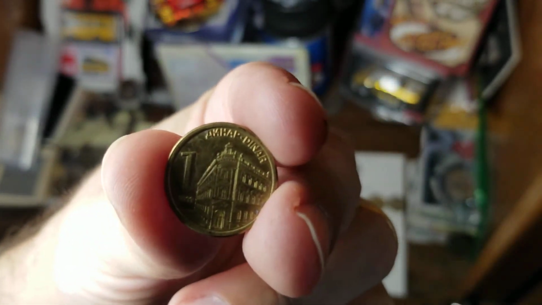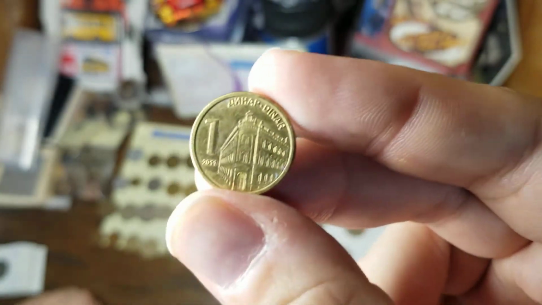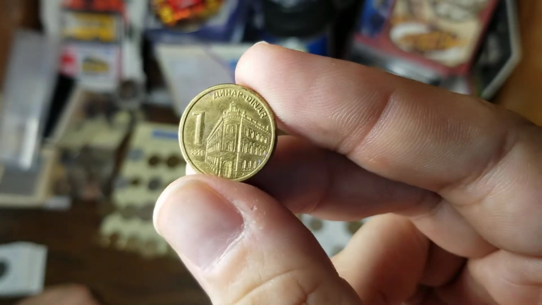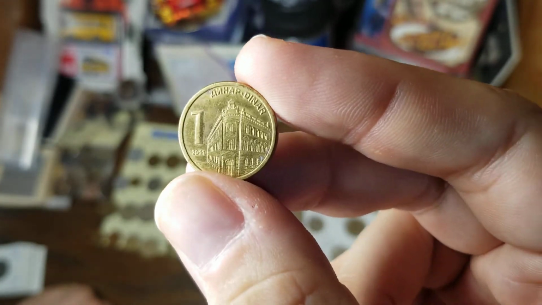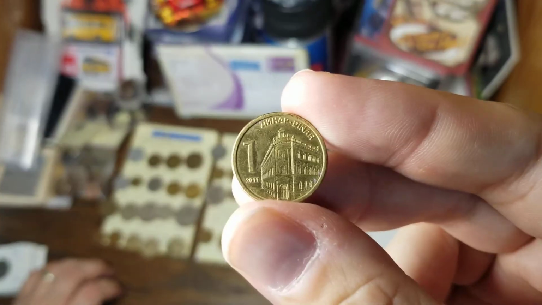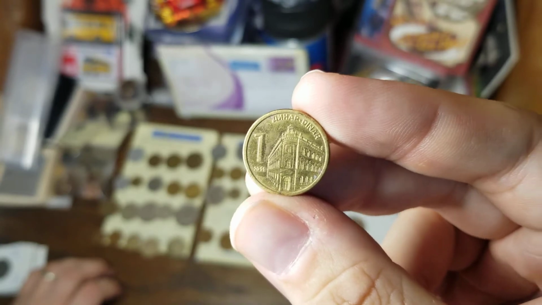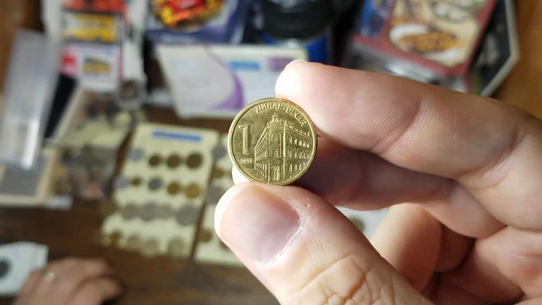Now, interesting, the heads side, the obverse of this coin, made in 2011, is the same bank building that we saw in the previous 1 dinar coin, except now it's not called the Bank of Yugoslavia, it's now the Bank of Serbia.